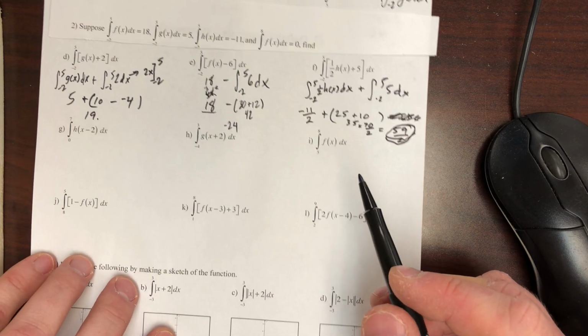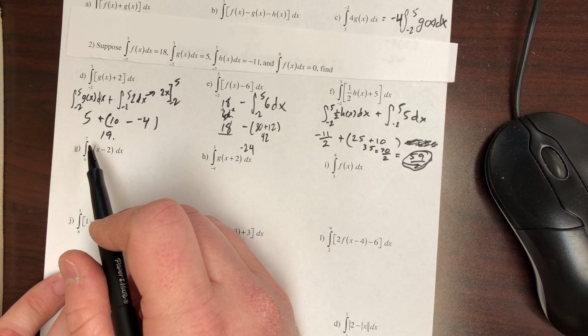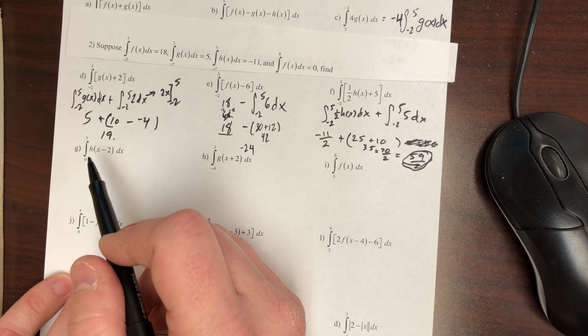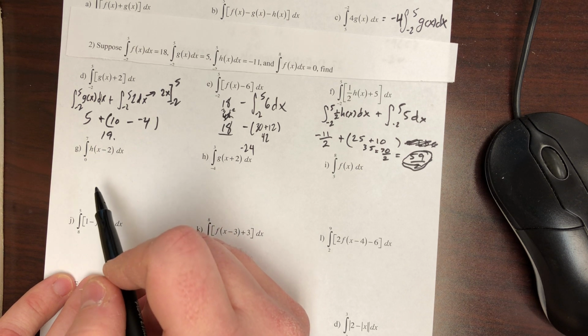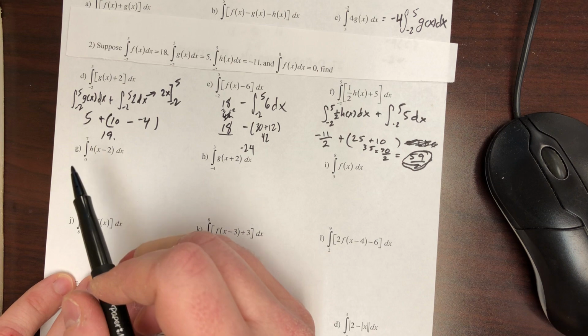All right, now moving on, go from 0 to 7, h of x minus 2. I don't have 0 to 7.